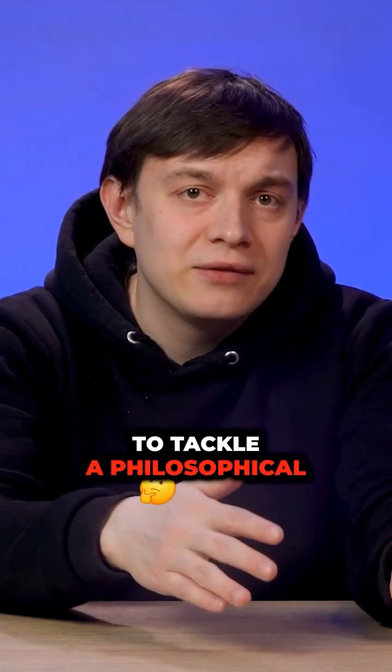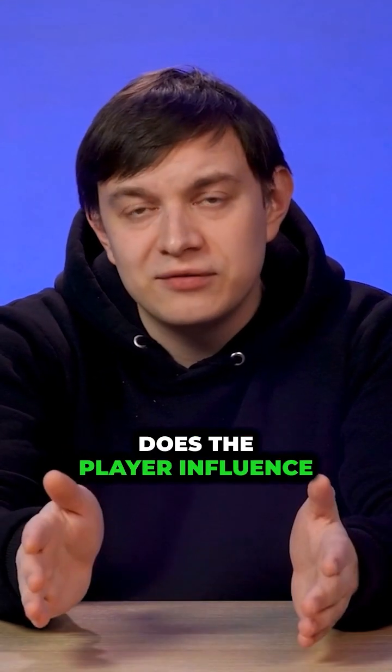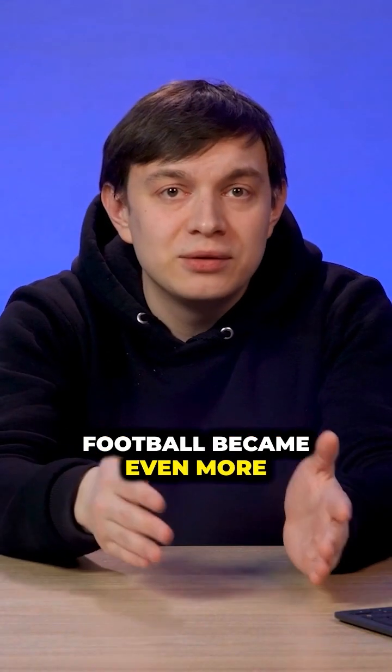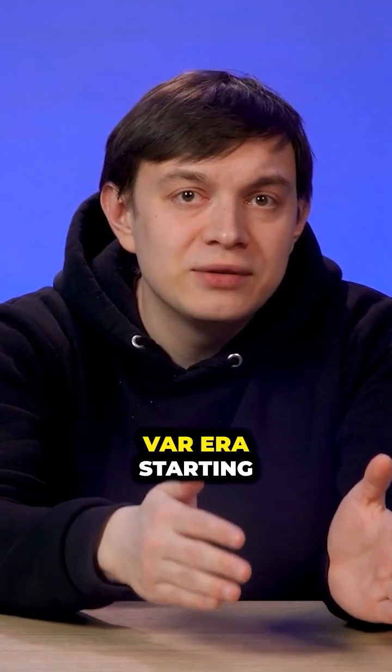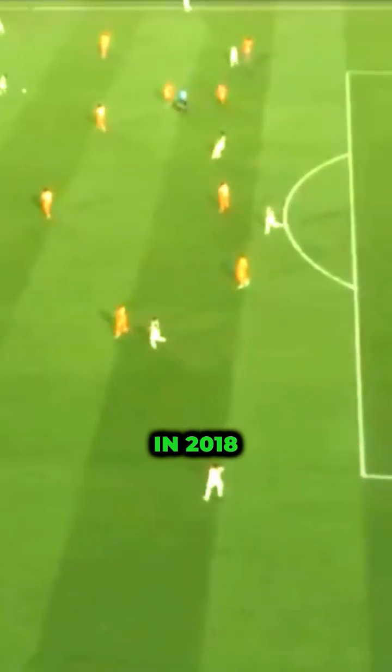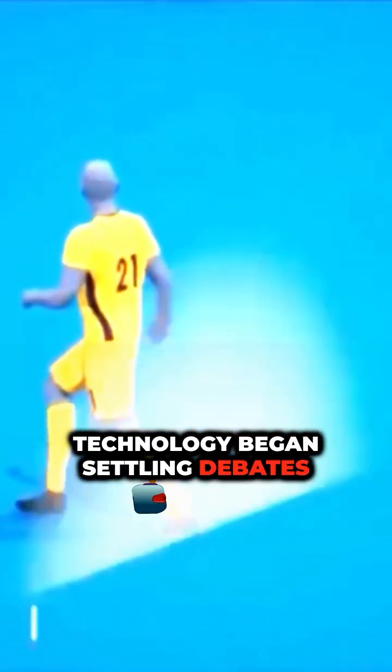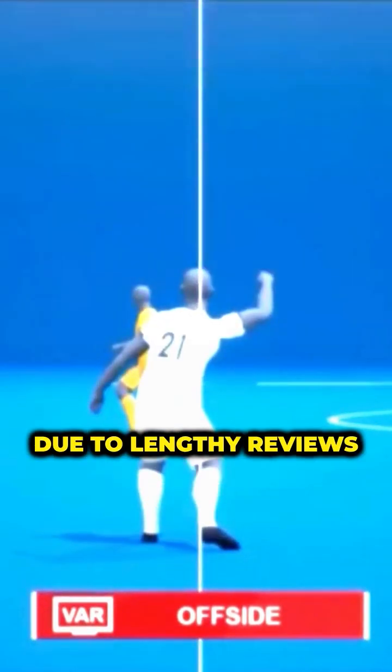Referees now had to tackle a philosophical question. Does the player influence the play? Football became even more intellectual. Then came the VAR era. Starting in 2018, technology began settling debates over millimeters, groins, and the tips of boots. Football became more precise, but lost some of its spontaneity due to lengthy reviews.